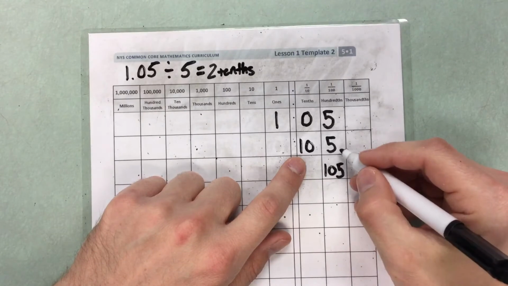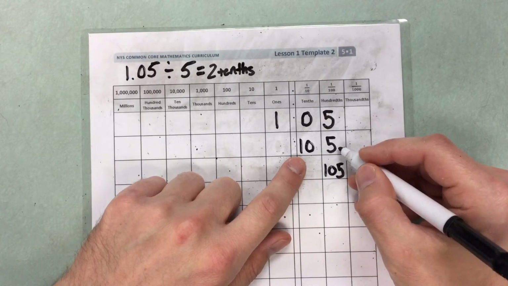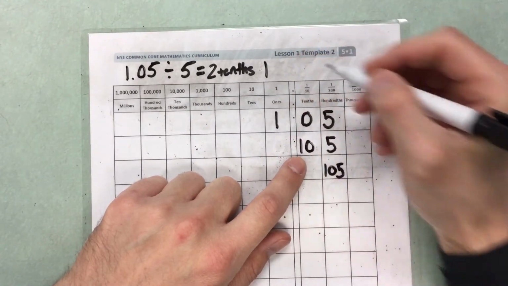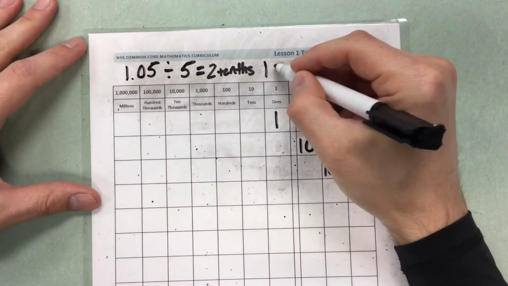Next, we can move over to the hundredths. What is 5 divided by 5? That's 1. Is that 1 one? No, it's 1/100th.